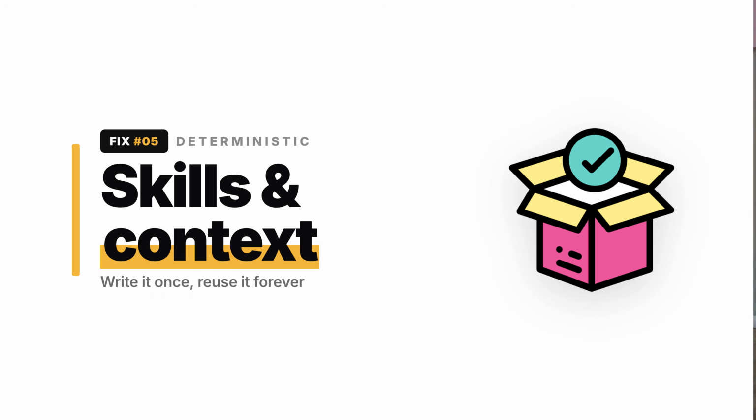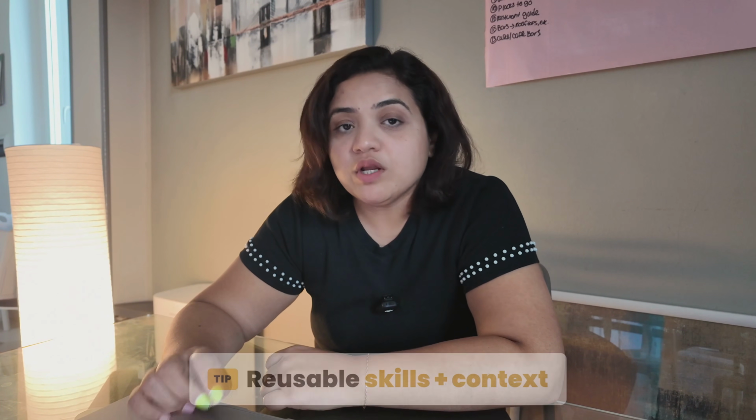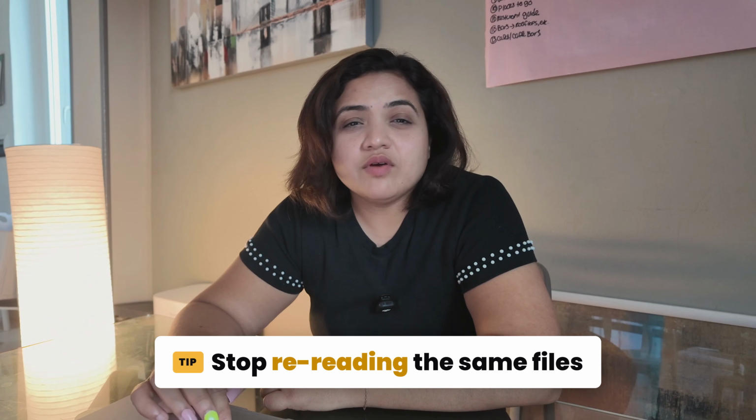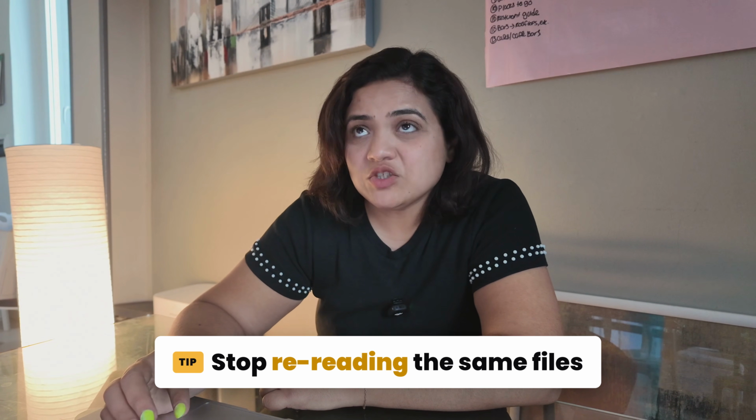The next one is the most obvious one. And I think this basically helps AI to be more deterministic than ambiguous overall: define skills and context upfront. You want to give your AI reusable skills and curated context, so it's not rediscovering your code base conventions from scratch or rereading the same files every single time.